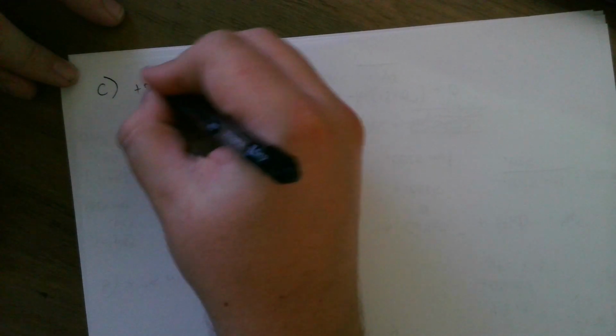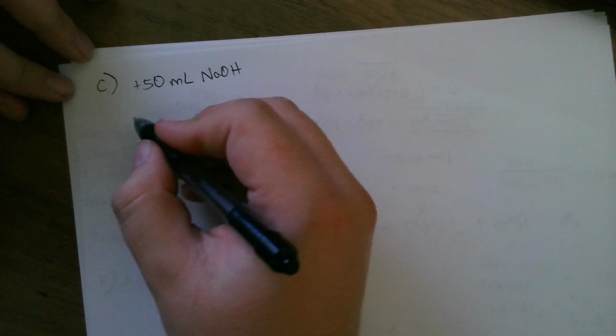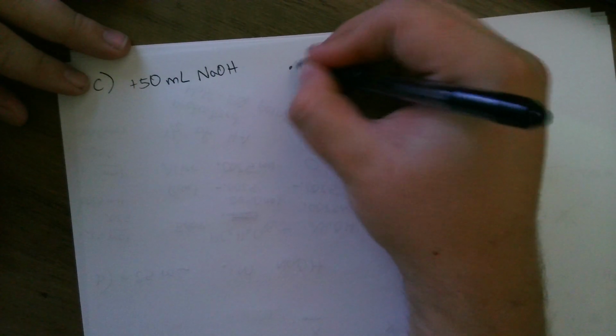Part C, I'm going to add 50 milliliters of NaOH. So we're going to again count how many moles that is. So I still have 0.1 molar.